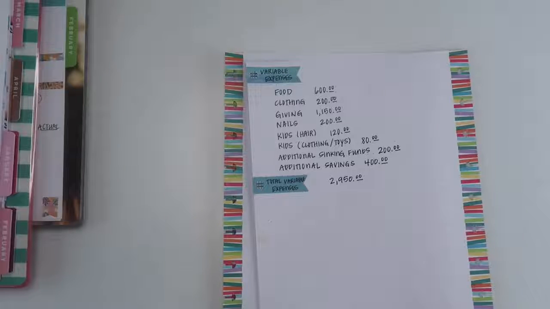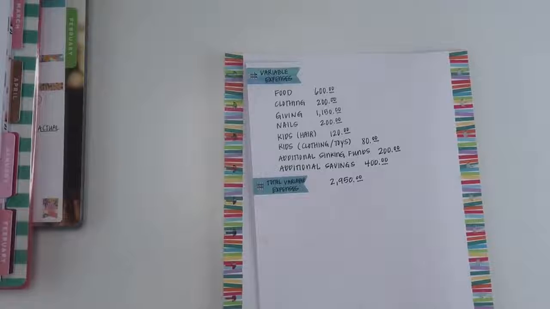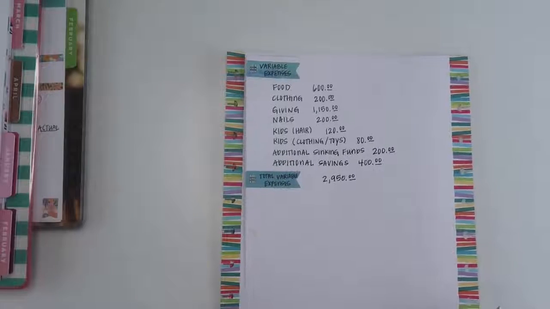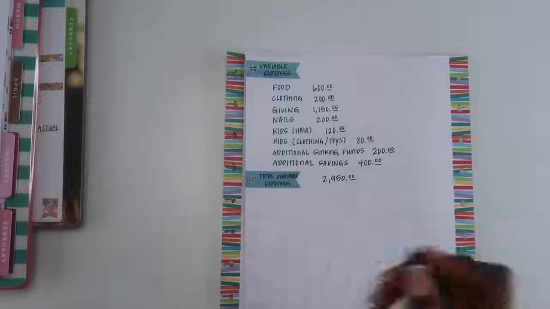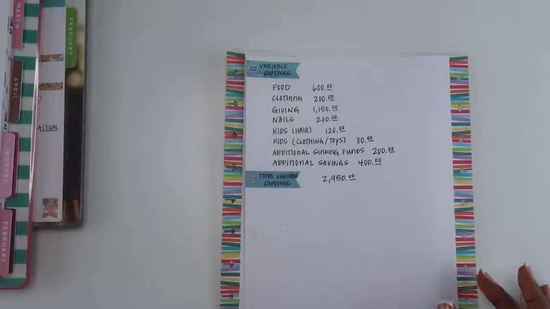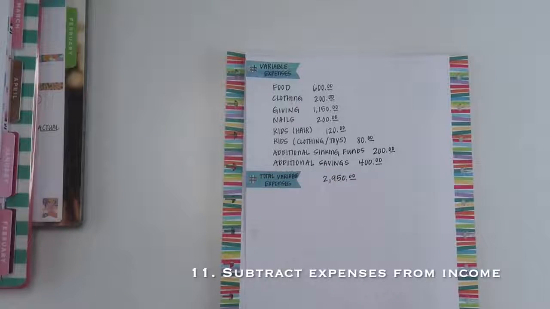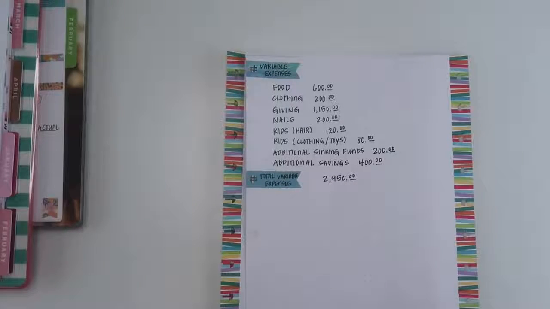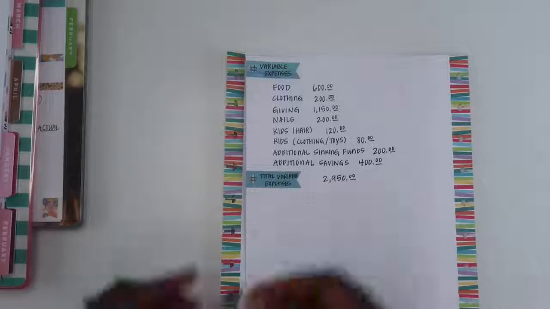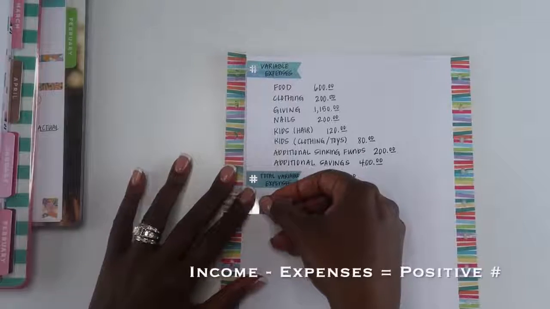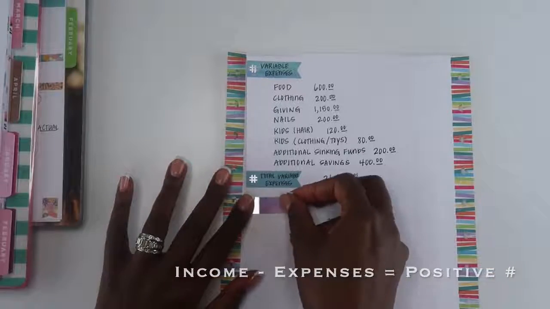Now, I'm going to add an extra step of adding my business budget to the bottom of my sheet here. But if you don't have a side business or you keep that completely separate, then the next thing that you will want to do is to subtract your expenses from your income. If you subtract your expenses from your income and you get a positive number, then that means you make more money than you spend, and that is good.